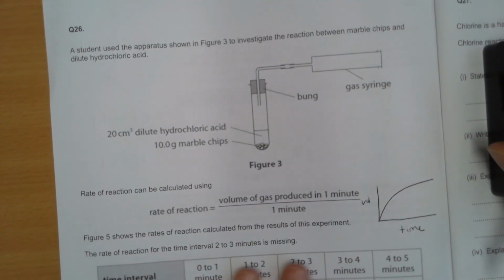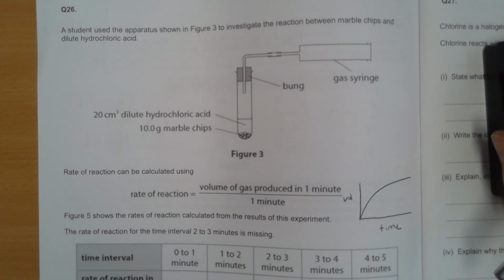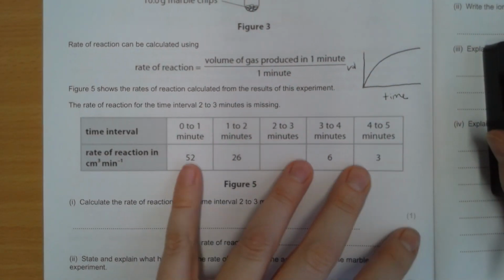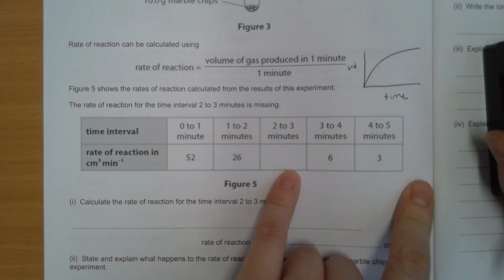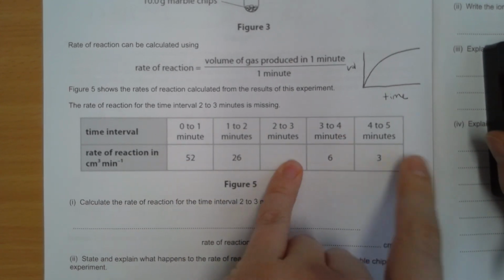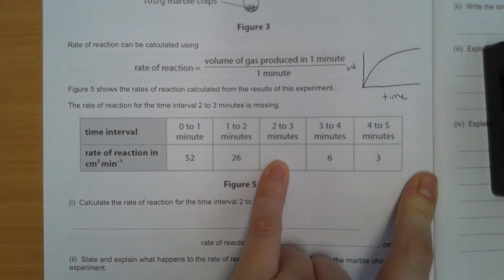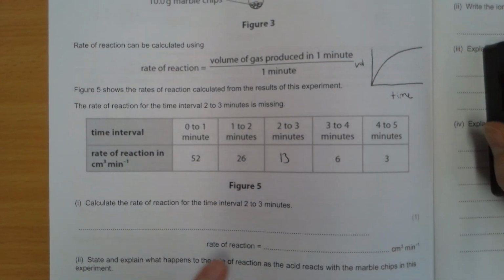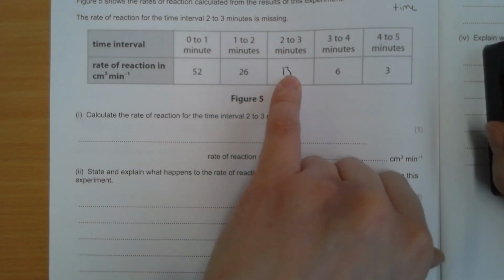This next question should be familiar to you. You saw it on your mocks as well. There is a graph that goes alongside this question that I just haven't printed, but you can use this information here to work out the rate of the reaction. You can see it's essentially halving every minute, so the answer here is 13, although there is a graph that goes with it. So that's just filling the answer in there.